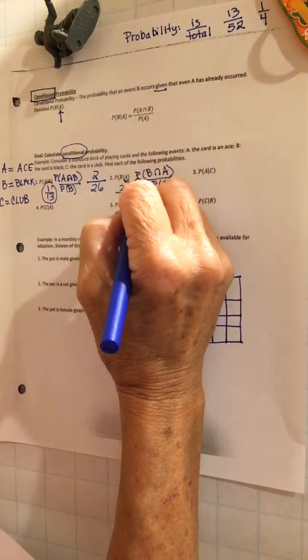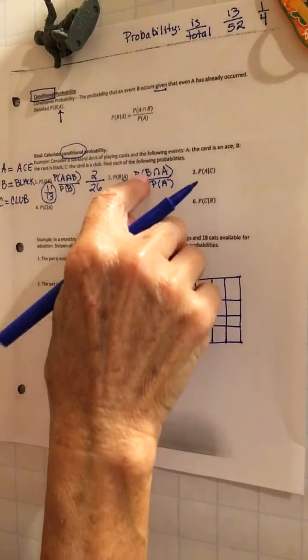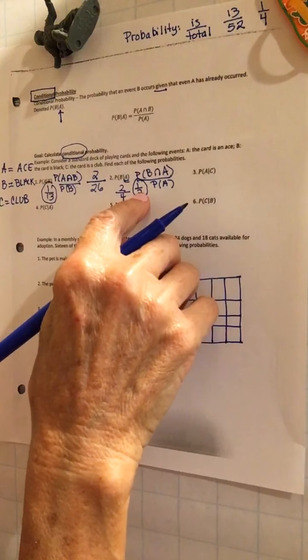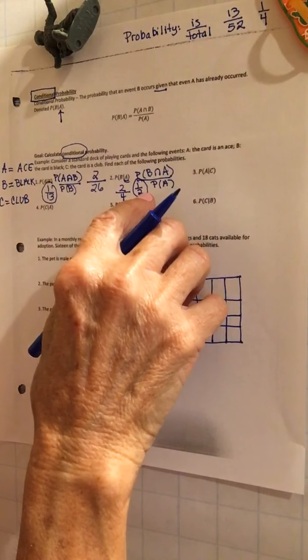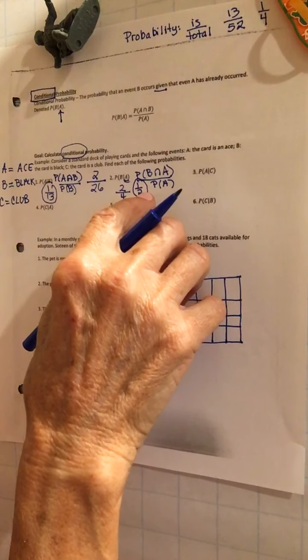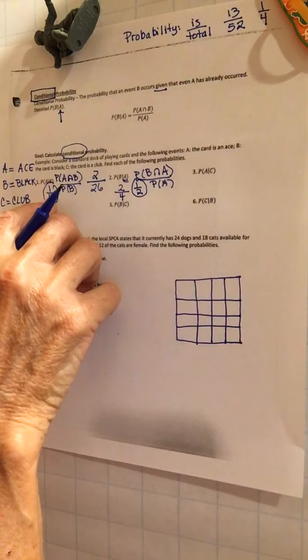So if you think about it, the probability of picking a black card that's an ace when you're only given aces is a lot better odds here, a lot better probability than over here where you're given all the black cards.